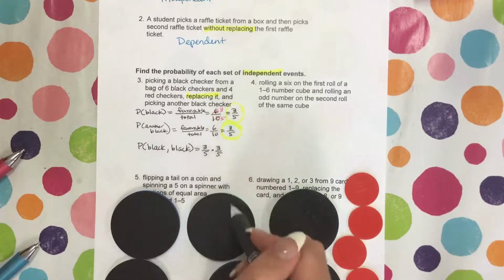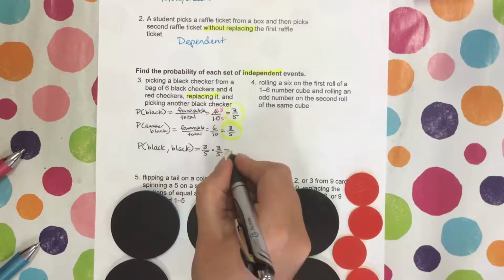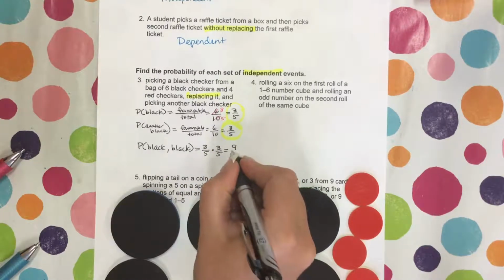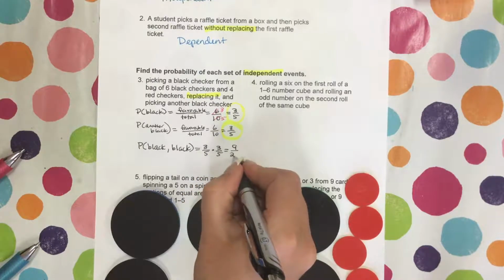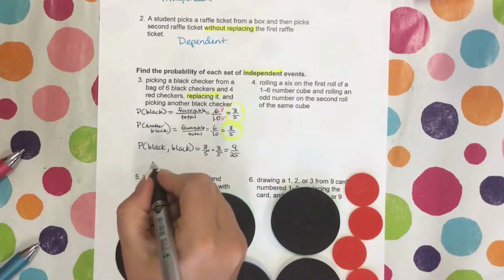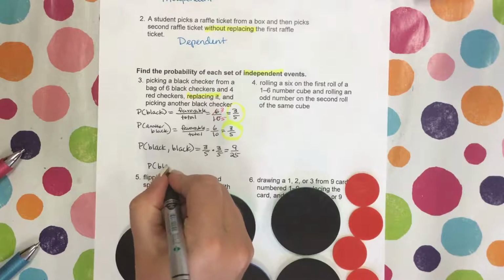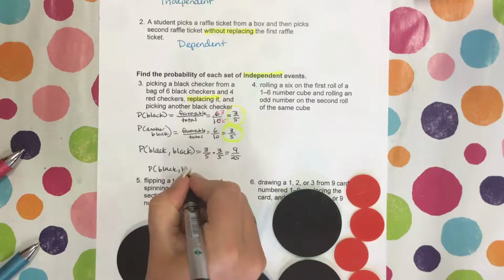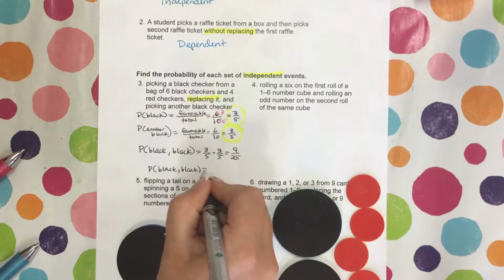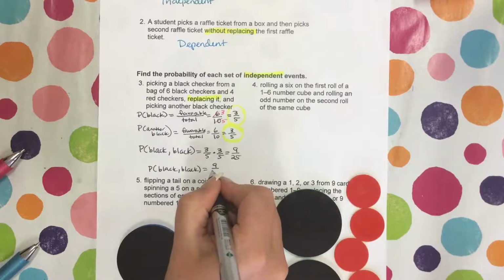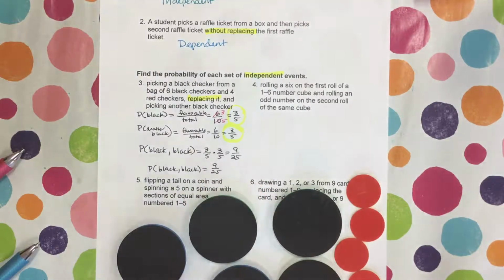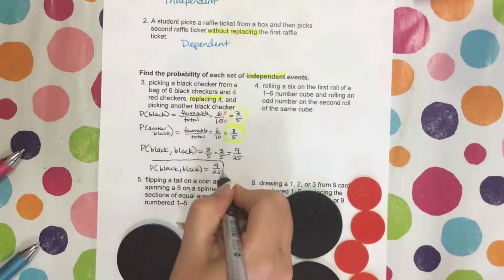We look to cross cancel. We can't do that, so we just multiply across. 3 times 3 is 9. 5 times 5 is 25, which means that the probability of picking a black and then another black is equal to 9/25. All right.